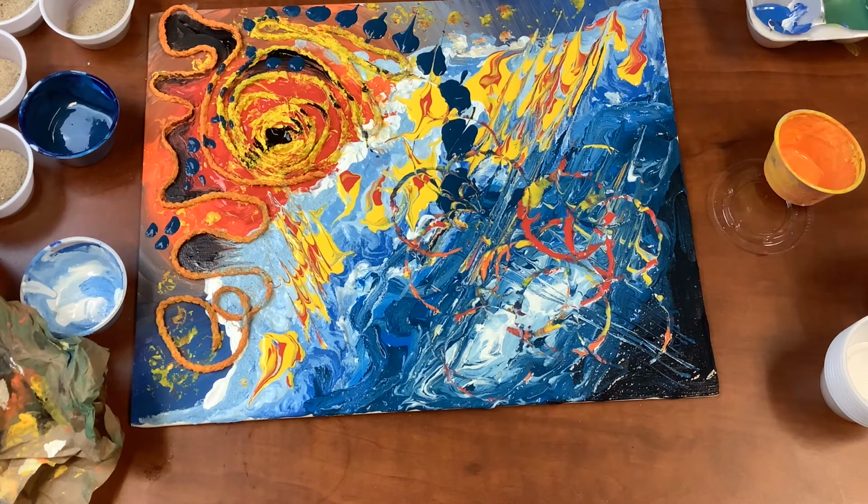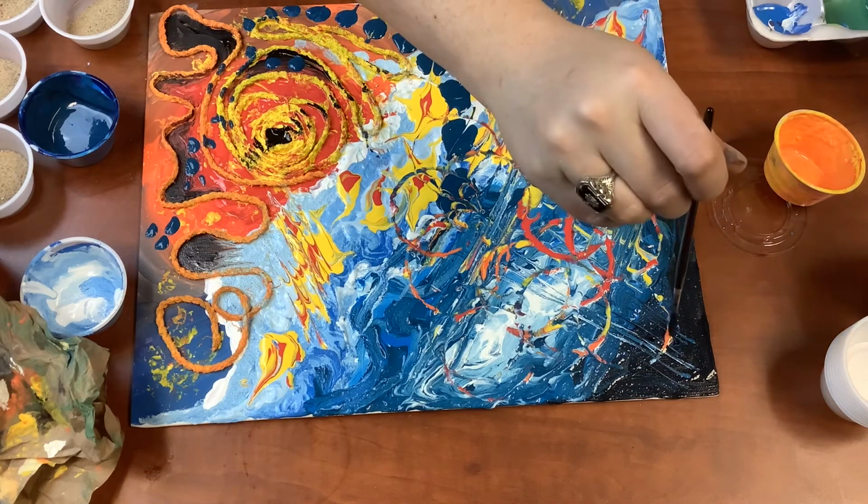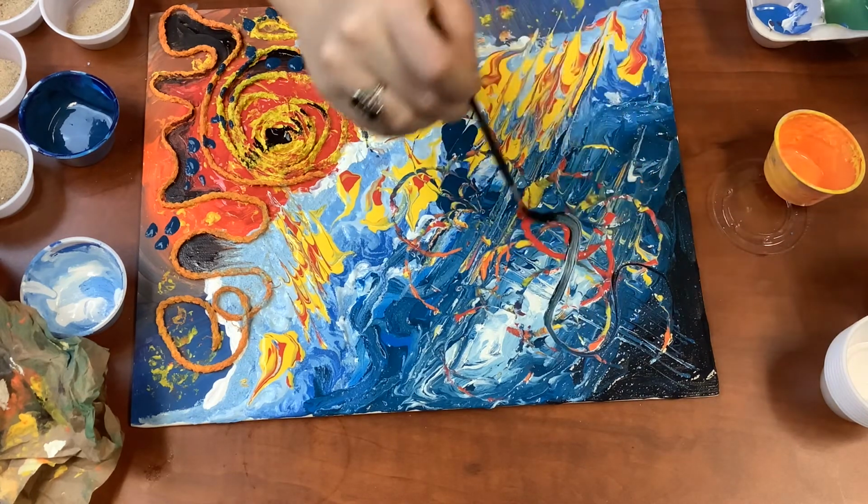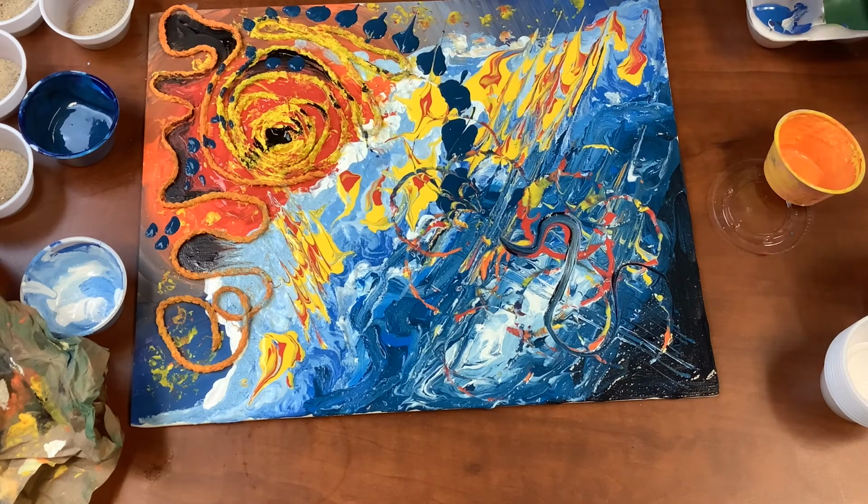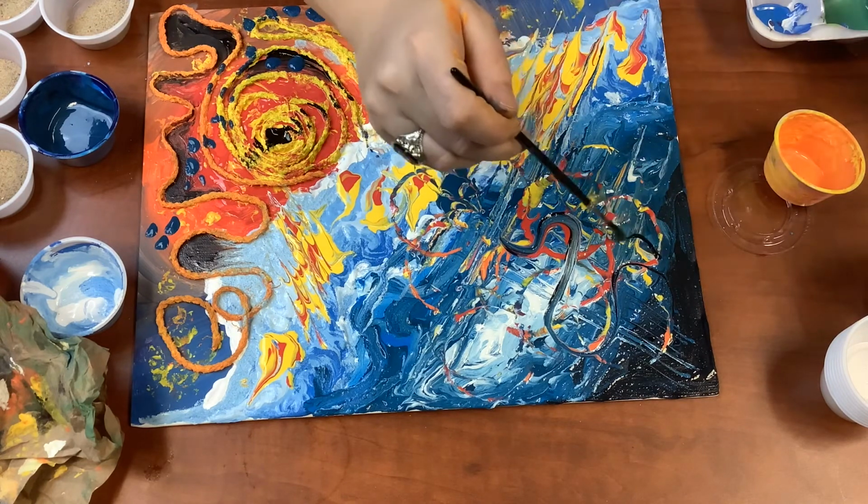So I'm going to get my liner brush out, and I'm going to get pure black all by itself. And I'm going to mimic the feel of what's going on over here with this kind of snaky line. You can use a round to do this. And I'm going to go right into it.